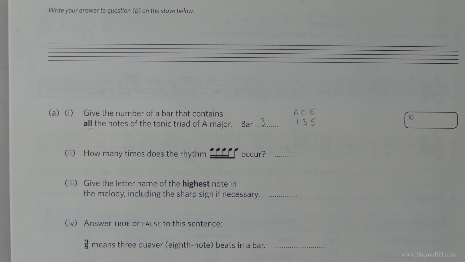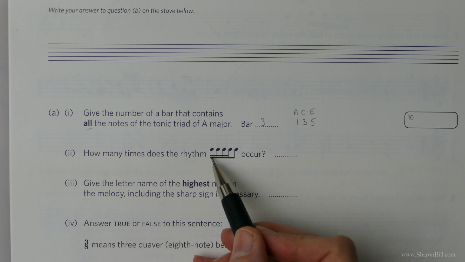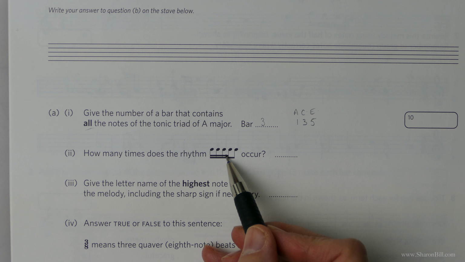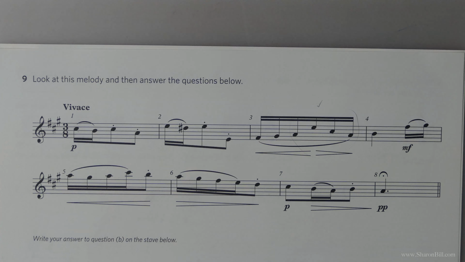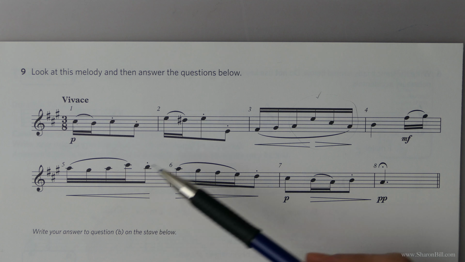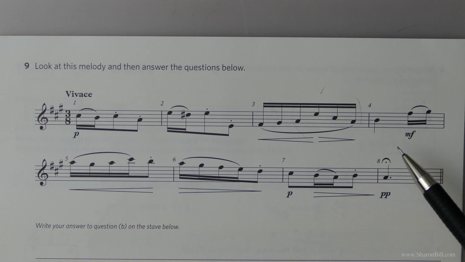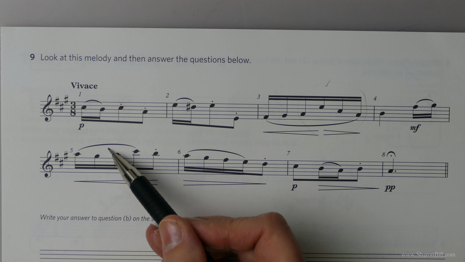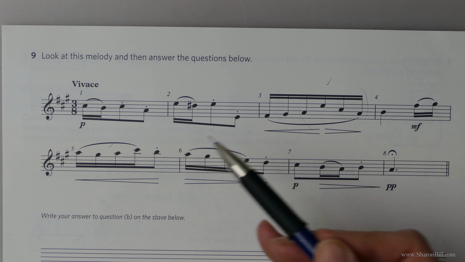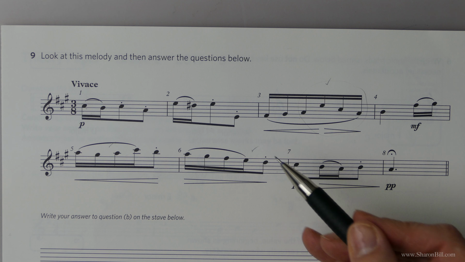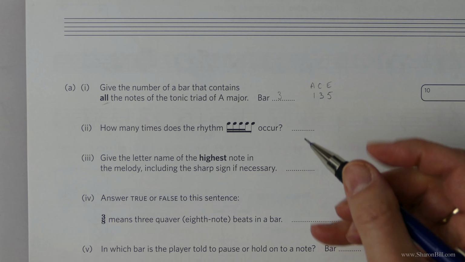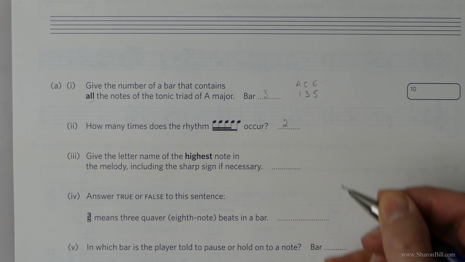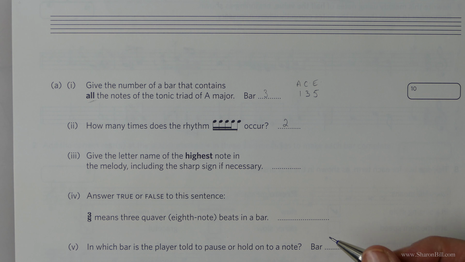So now just a little bit of observation going on. How many times does this rhythm occur? We have 4 semiquavers and a quaver, 4 16th notes and an 8th note. So let's have a look. So not here, not here. So there's one. Da da da da da. But da da da da. But that's that one. So that occurs twice. Just 2 examples of that rhythm.